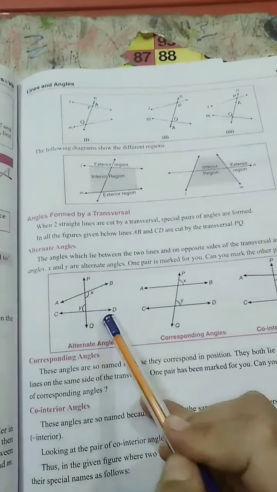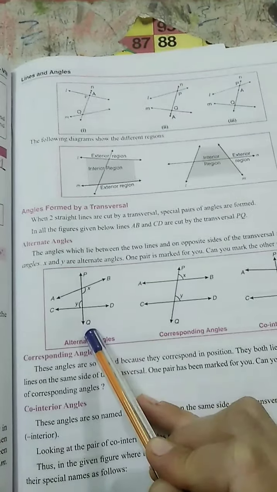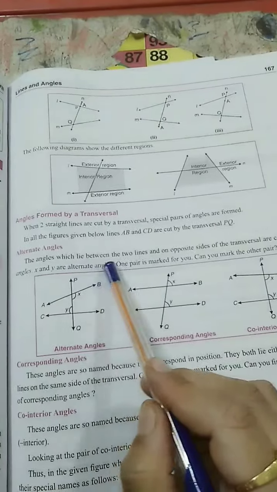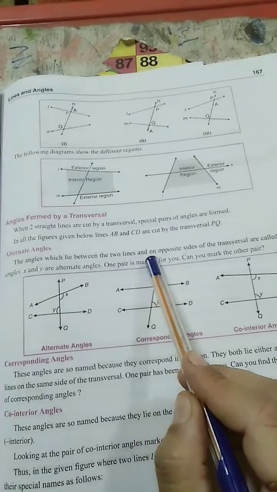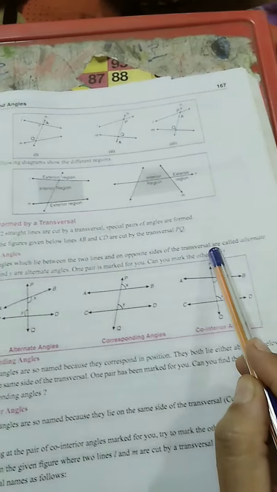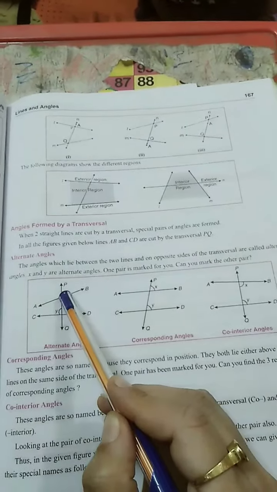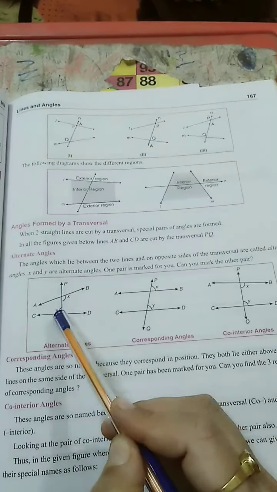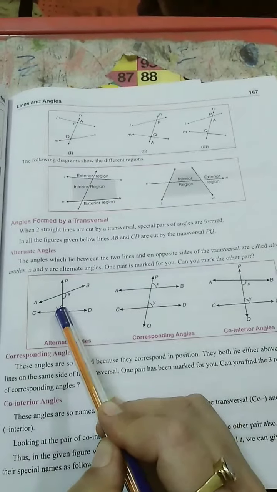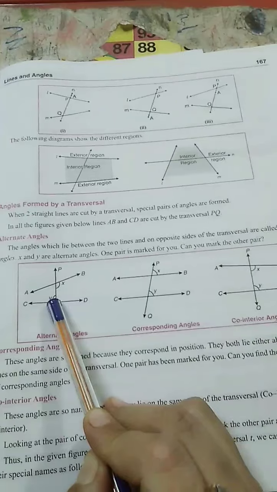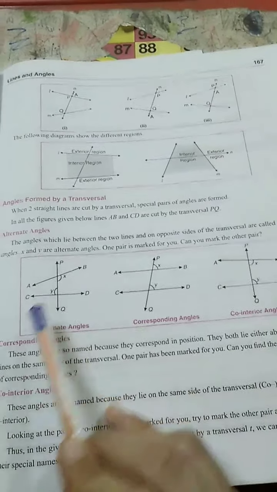See, AB and CD are intersected by a transversal PQ. Then the angles which lie between the two lines and on opposite sides of transversal are called alternate angles. Means they are between the lines and they are on opposite sides of the transversal. Okay.